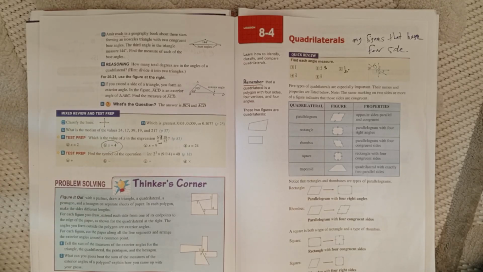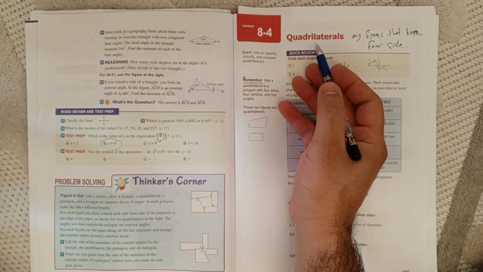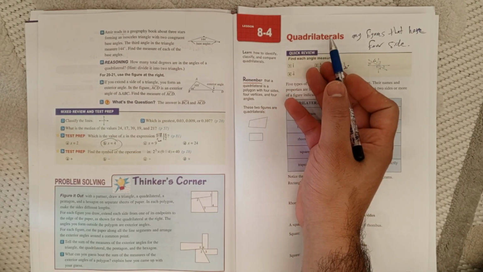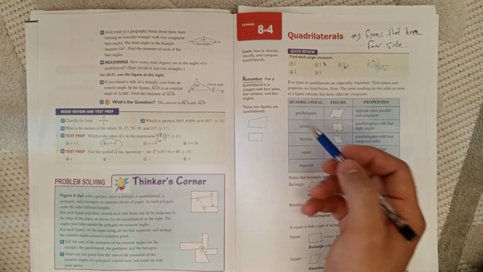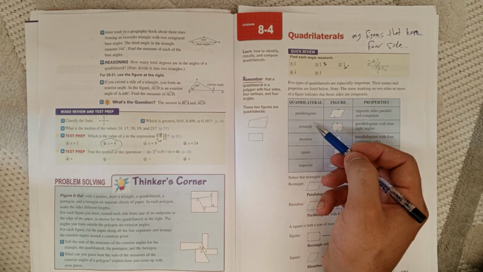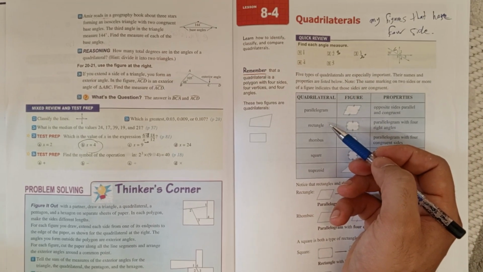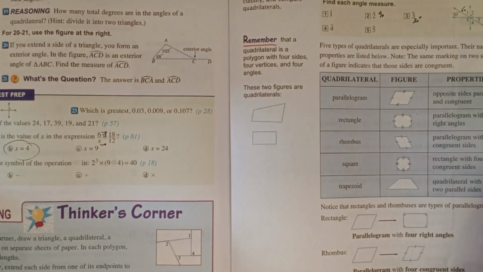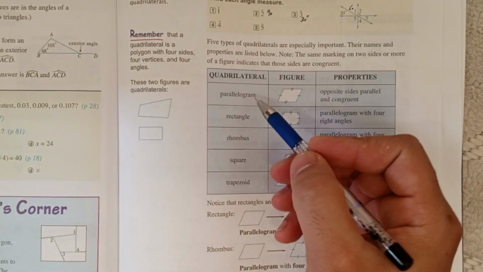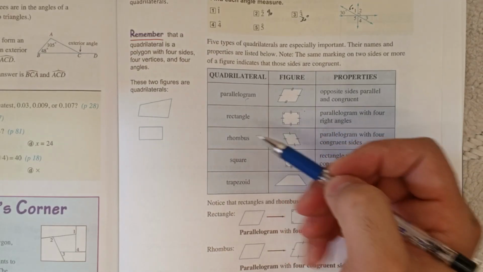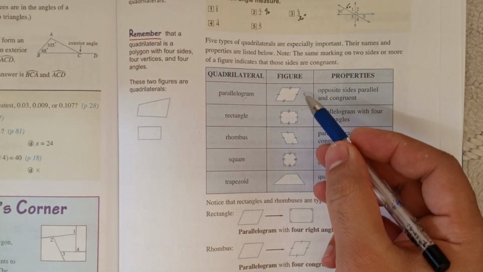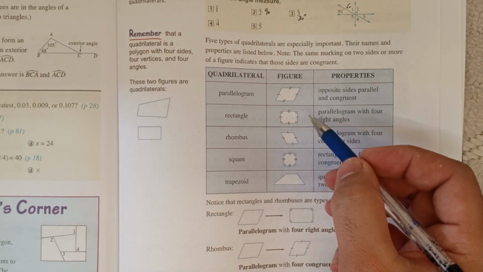So in this lesson we're going to talk about the quadrilaterals. First, what does quadrilaterals mean? Any figure that has four sides is called a quadrilateral. So these are the types of the quadrilaterals. If you look at this table, these are the types: parallelogram, rectangle, rhombus, square, trapezoid. All these figures have four sides.